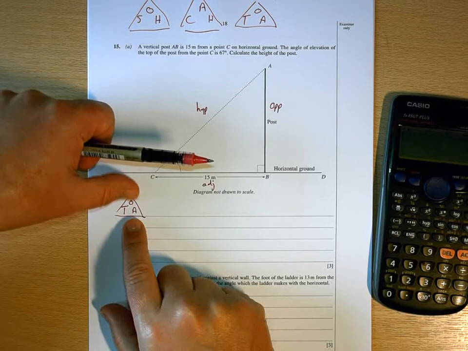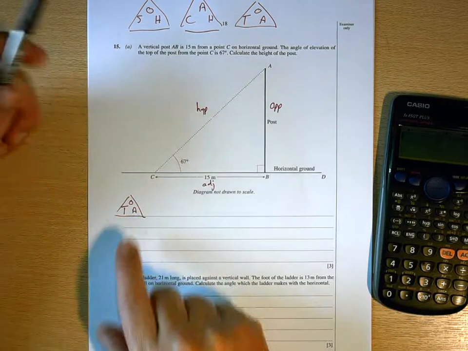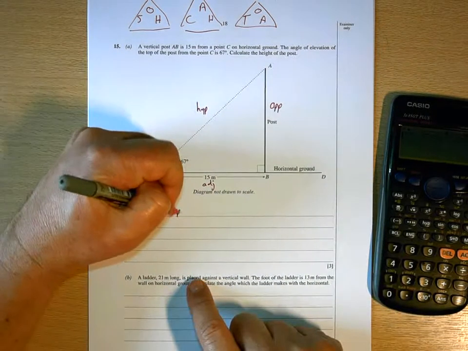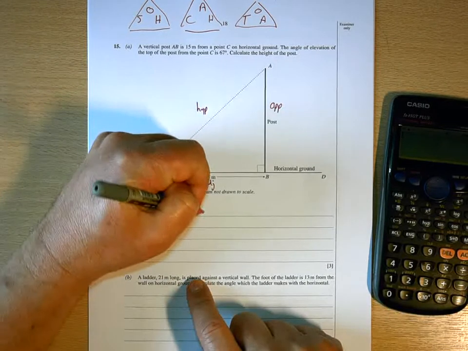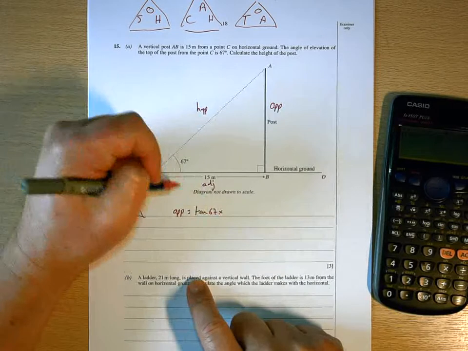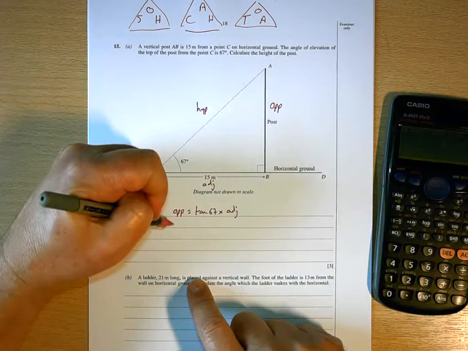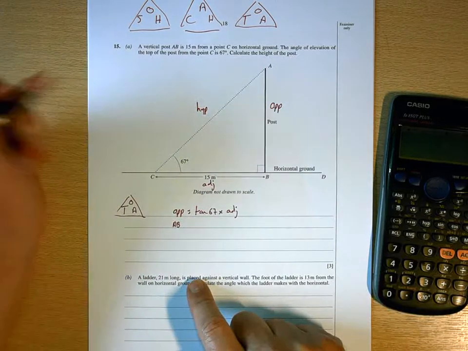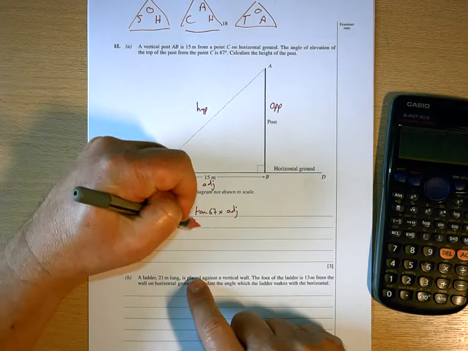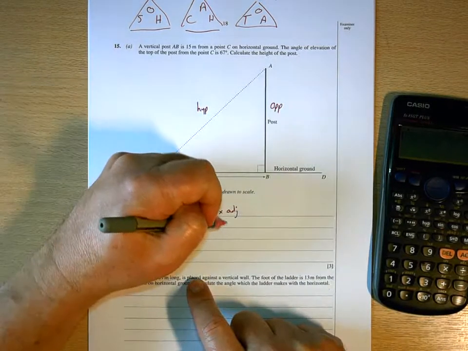So the opposite is going to be the tan of the angle times the adjacent. Okay, so opposite is tan of our angle, which is 67 degrees, times the adjacent. Well, the opposite is what I'm trying to find, AB, which is going to be tan of 67 multiplied by 15.